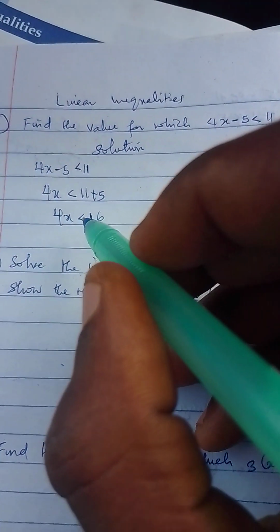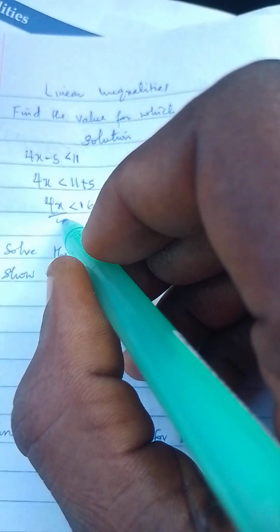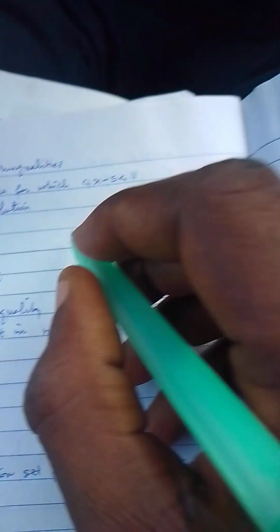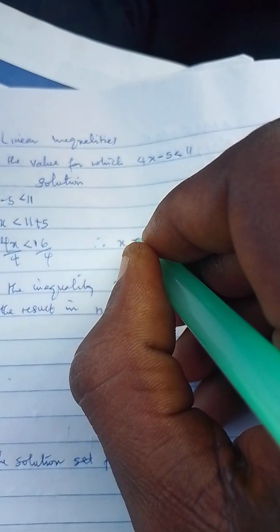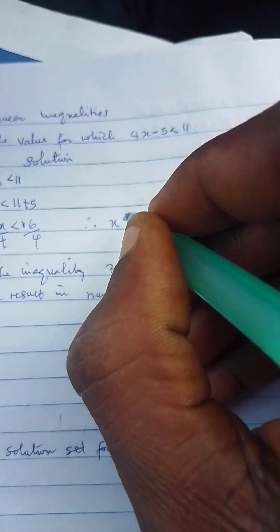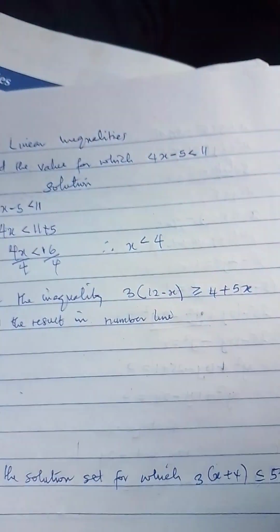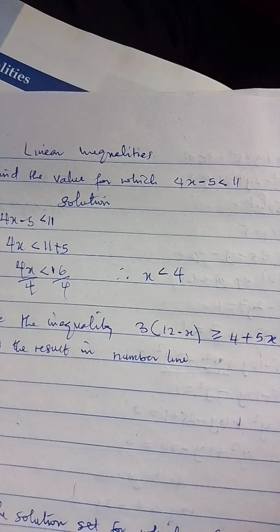So that means 4x is less than 11 plus 5, which is what? 16. So we have to divide both sides by 4. So therefore, x is what? It's less than 16 divided by 4, which is 4. That's our final answer. Did you get that?